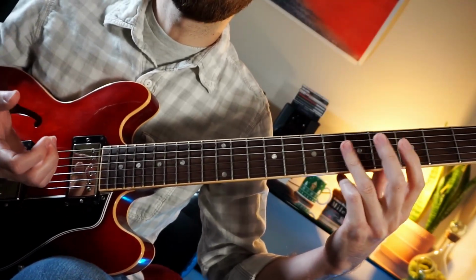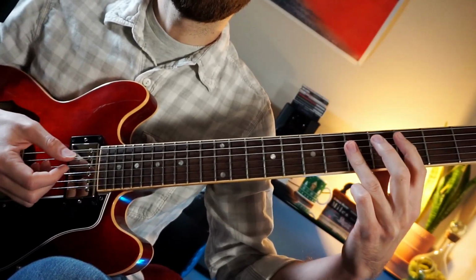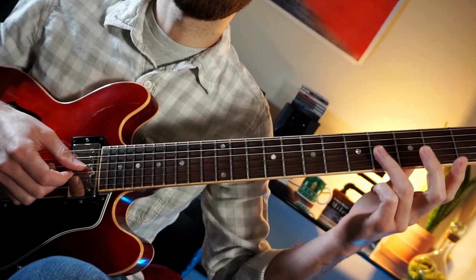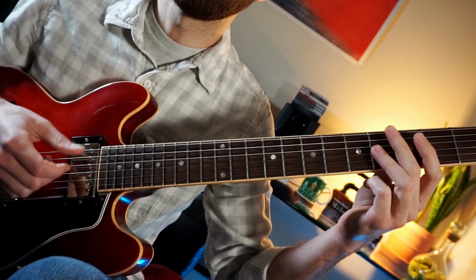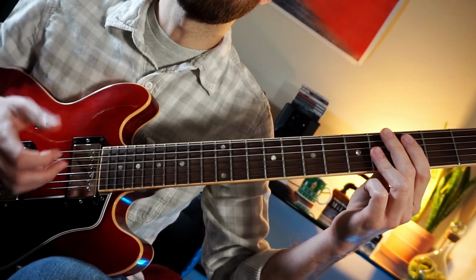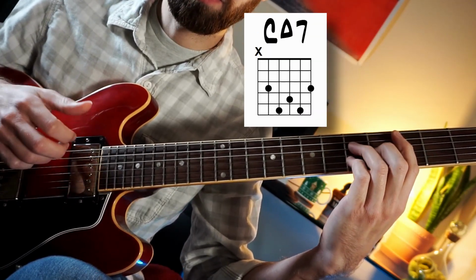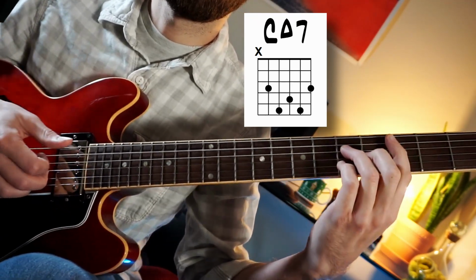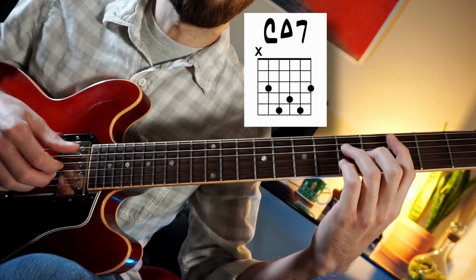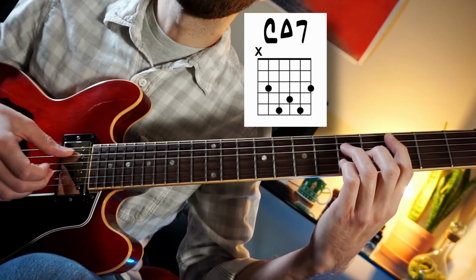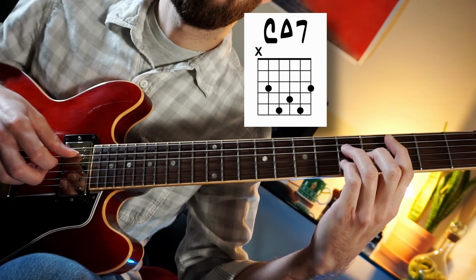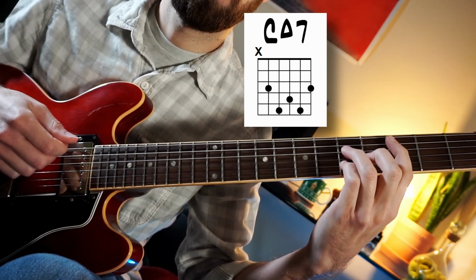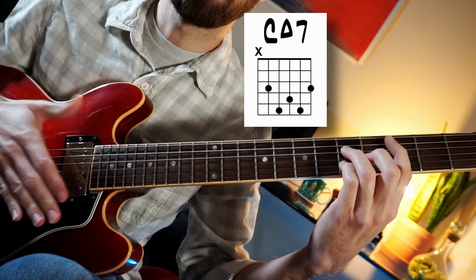Now from there, we're going to change things to create our 7th chords. The first one we're going to do is a major 7th chord. We're going to take the C that's in the middle, and we're going to lower it down a half step to B, and that is the major 7th, meaning it is the 7th note of the C major scale. And there you go. I'm barring with my index all the way down. And then I'm using the remaining fingers to get the G, the 5th, the 7th, which is B, and the 3rd. So you have C, G, B, E, and G. That is a C major 7th chord.